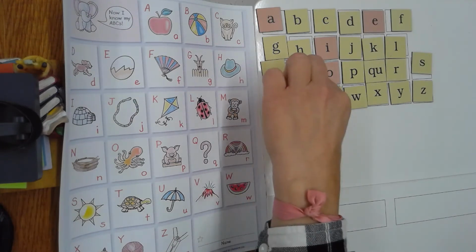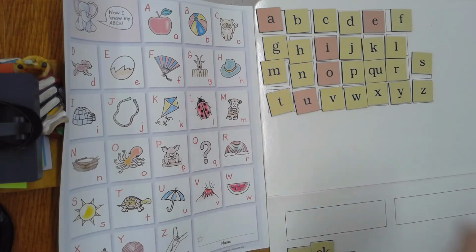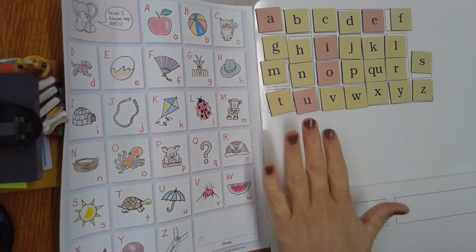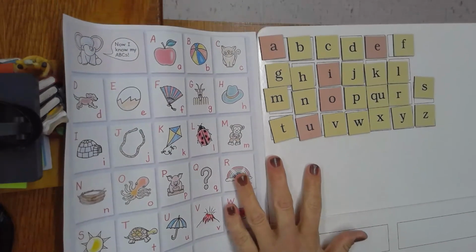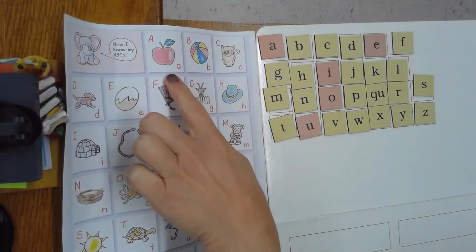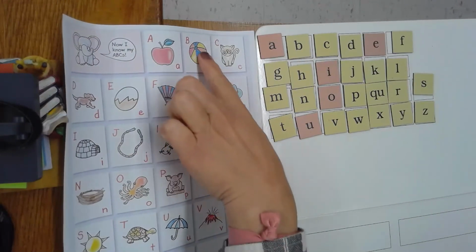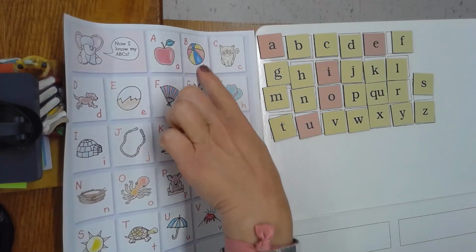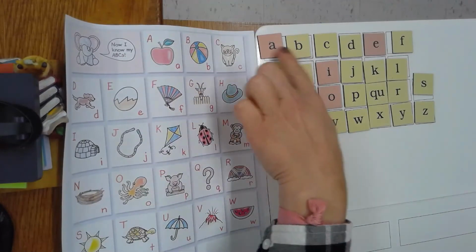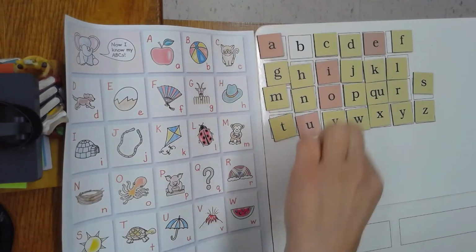I'm going to make another word. This time we're going to make the word bug. Bug. Stretch it out and catch that beginning sound. Well, I know that ball says B. So that's my B. And it has the belly. I put my line down and it's got my belly in the front. So there's my B. I know that this is my B.